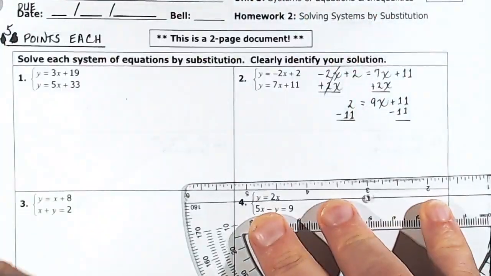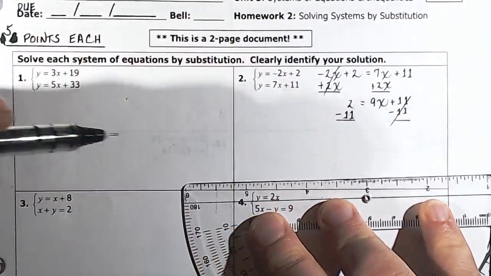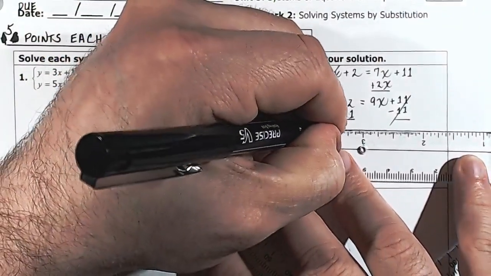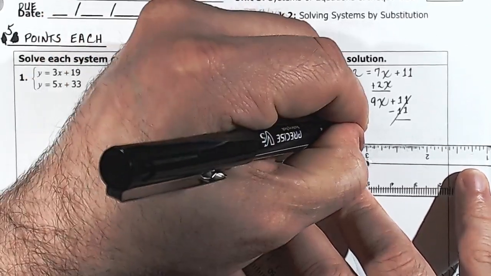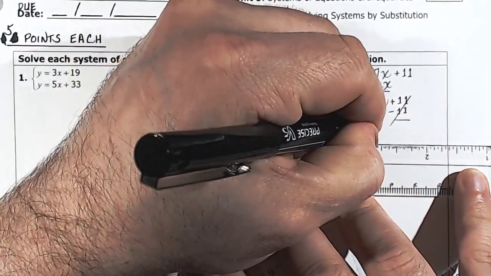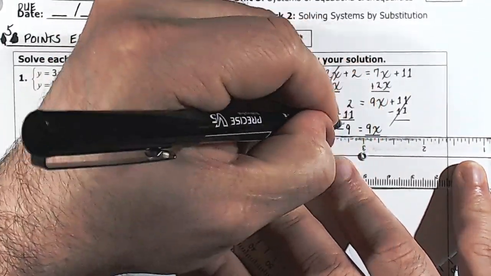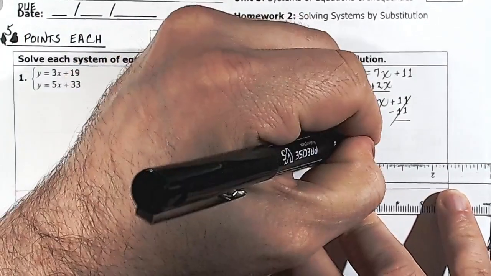On the right side, the 11's cancel. And 2 minus 11 is negative 9. So negative 9 equals 9x. Bring down that 9x. Final step to get x by itself, divide both sides by 9.